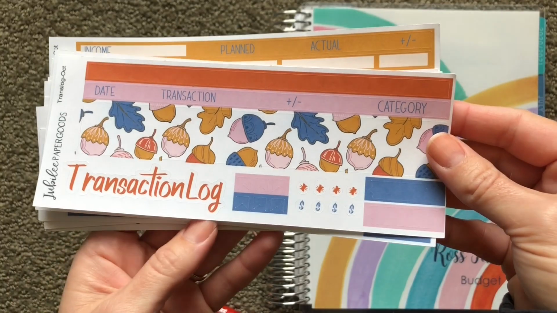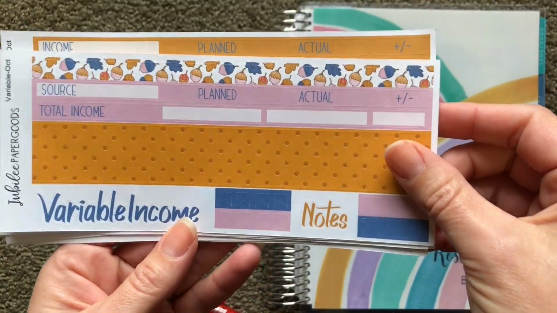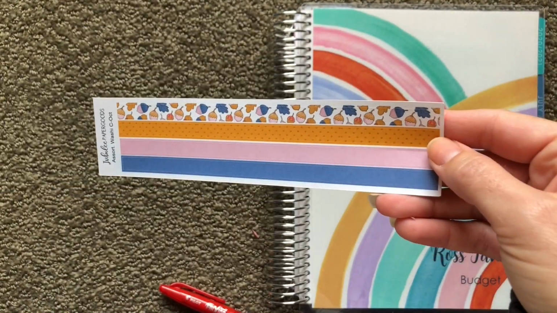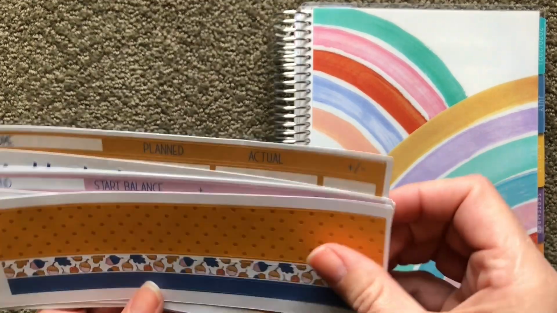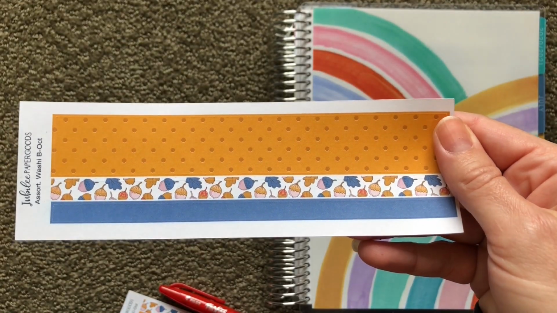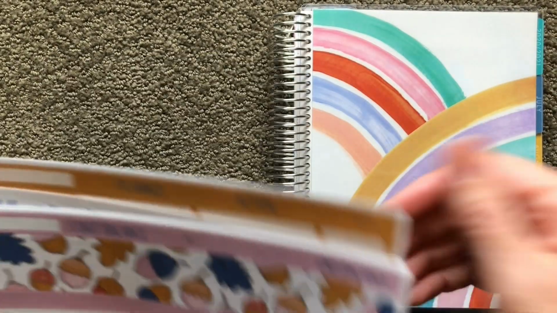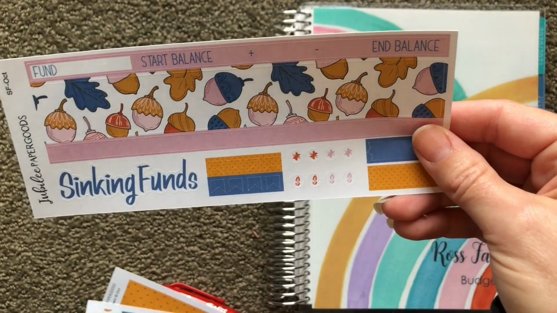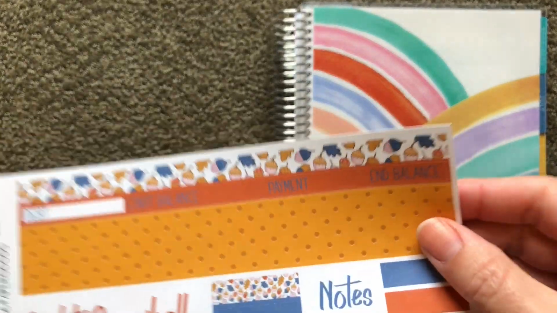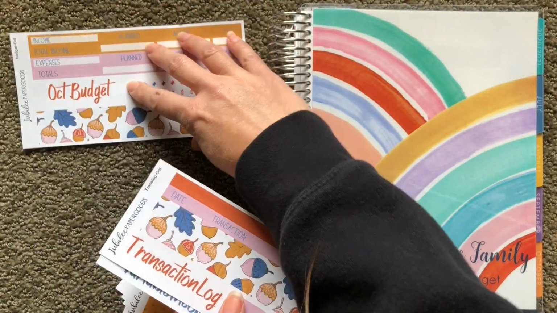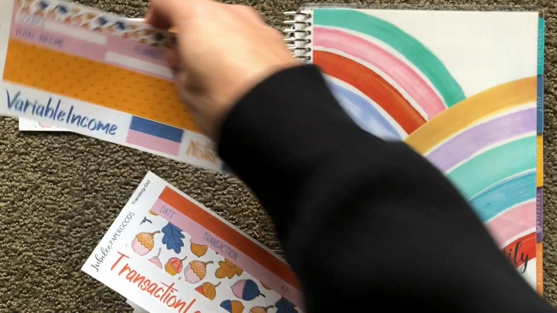That is the transaction log, variable income. This is washi strip C, washi strip B, washi strip A, sinking funds, debt snowball, and the weekly checkup.